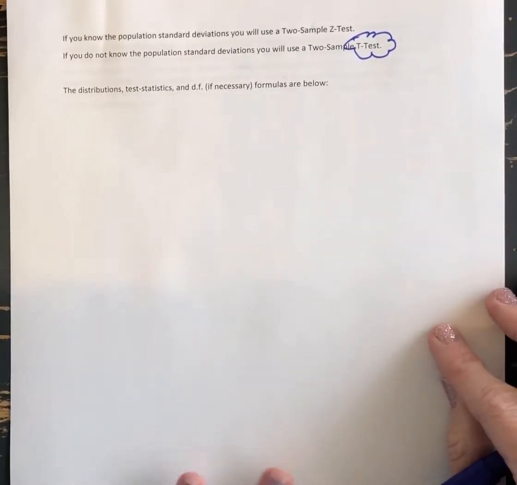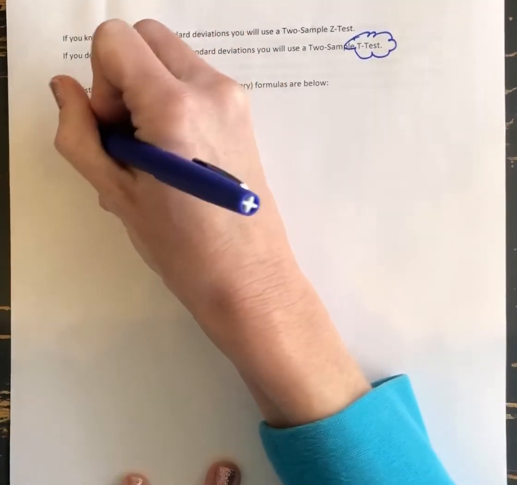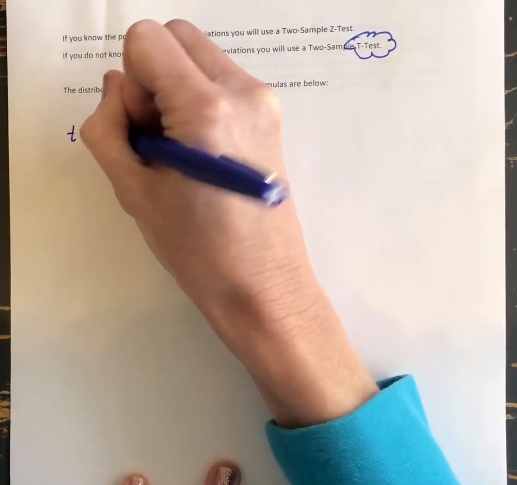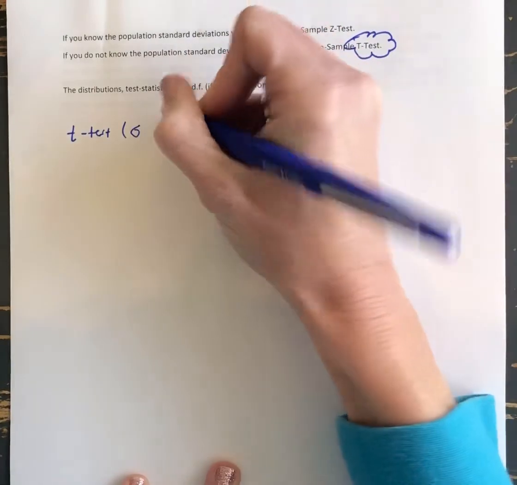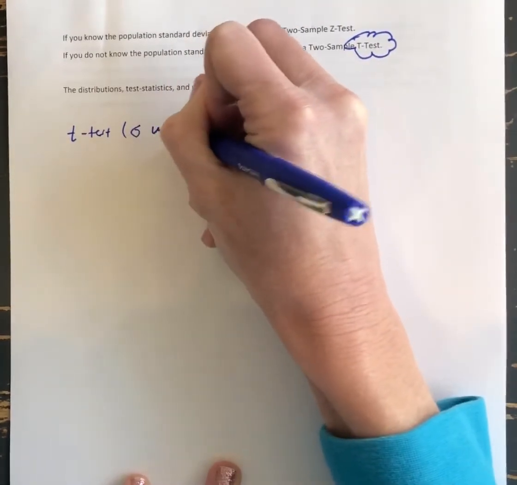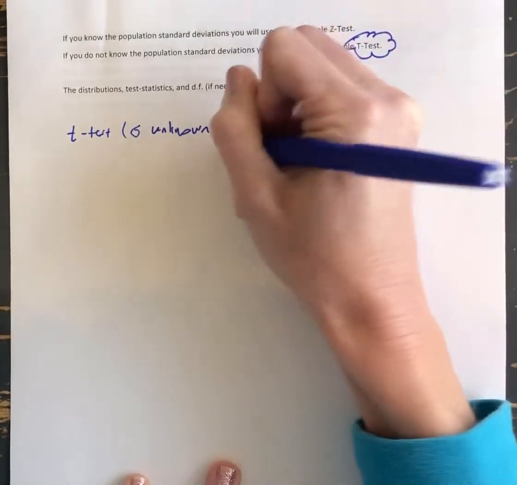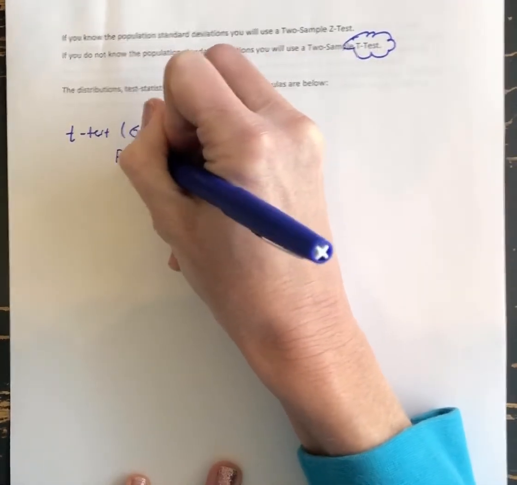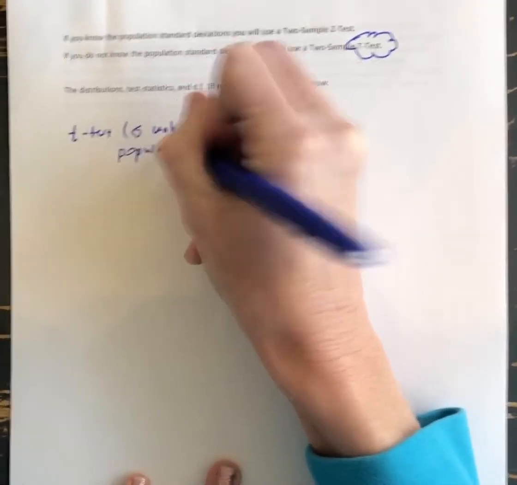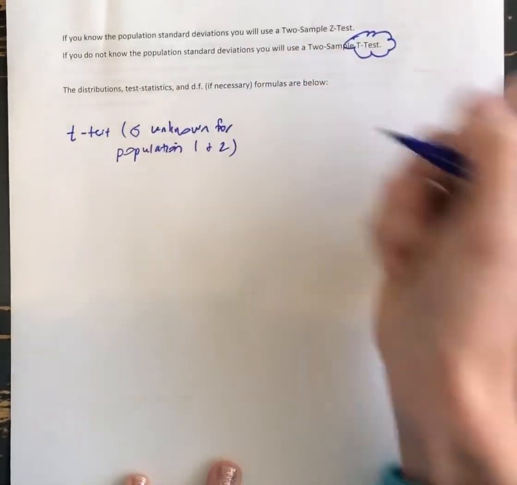Okay, so we're going to start with the t-test. This is, remember, when sigma is unknown for both populations, right?